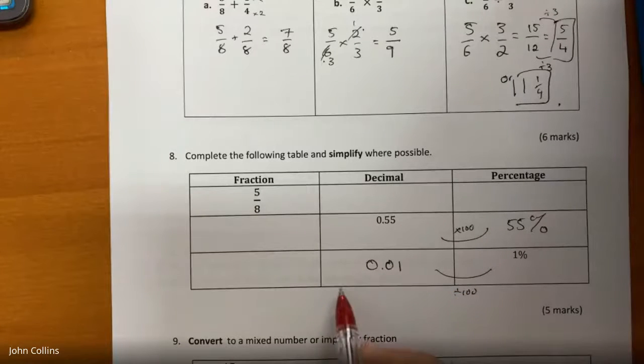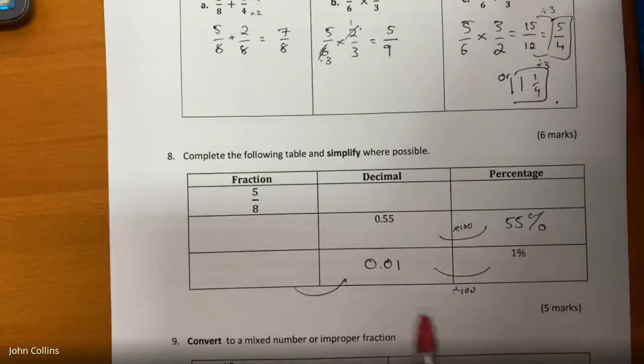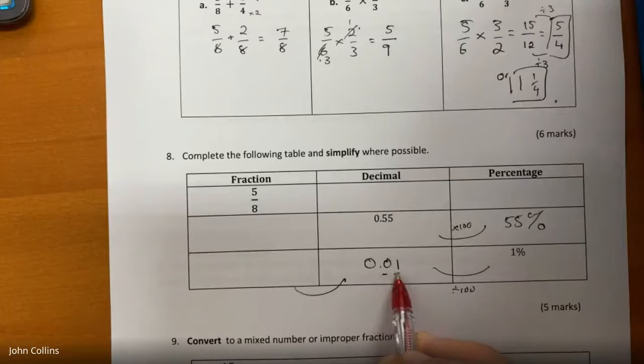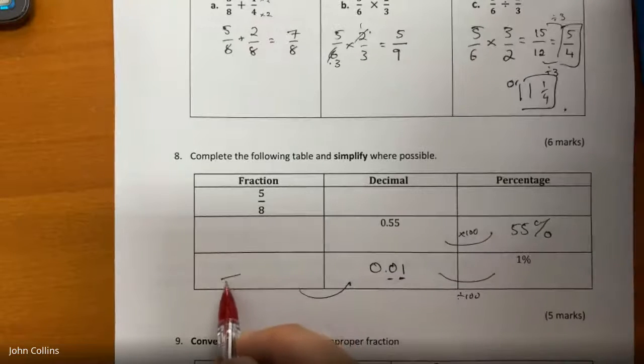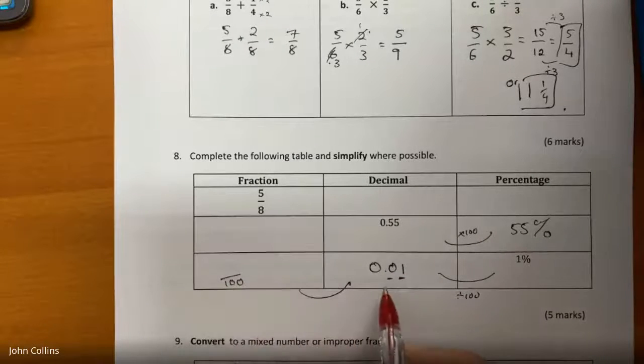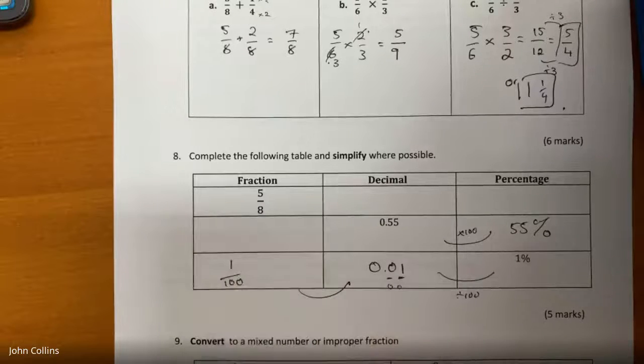All right, working backwards. Well, if I have 2 decimal places here, that means I can put that as a fraction out of 100 with 2 zeros. 0, 0, if you think it goes back to the hundredths. That's 1/100. Can it be simplified? No, it can't be simplified.